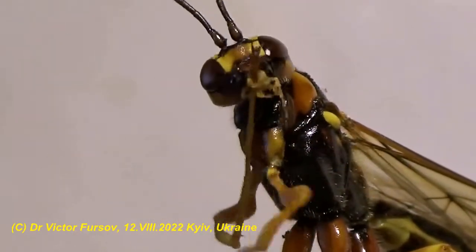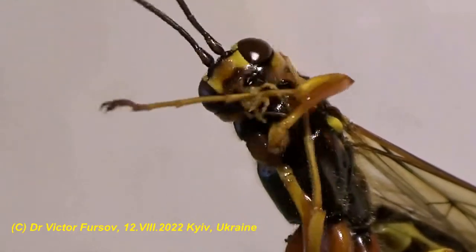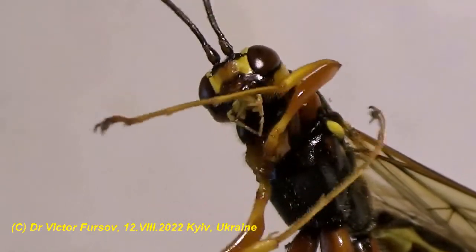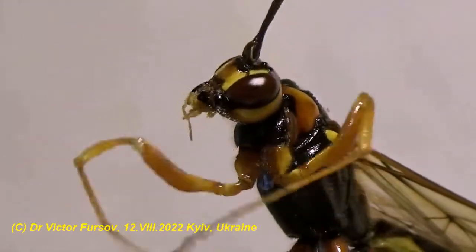And the parasitoid flies very well despite its big size. Megarhyssa, genus, family Ichneumonidae, parasitic wasp.